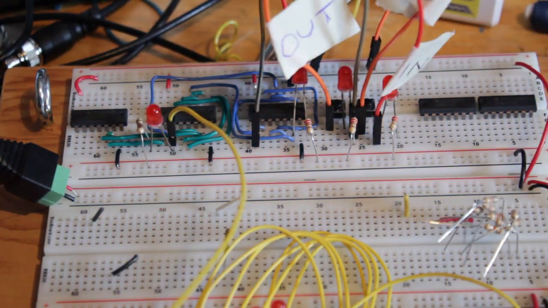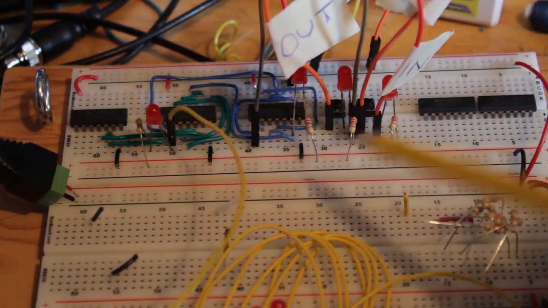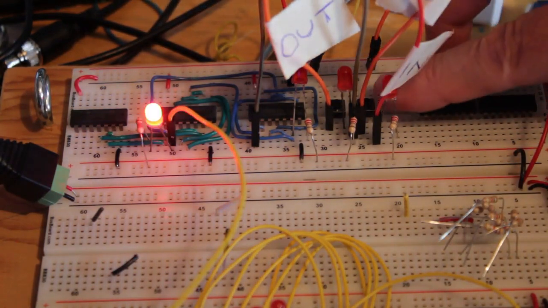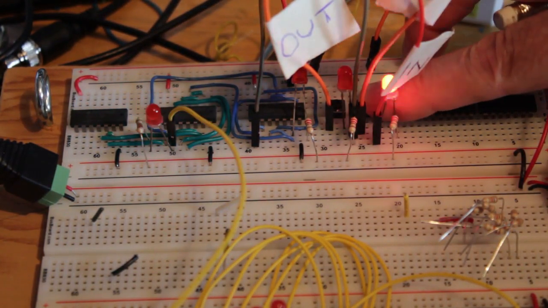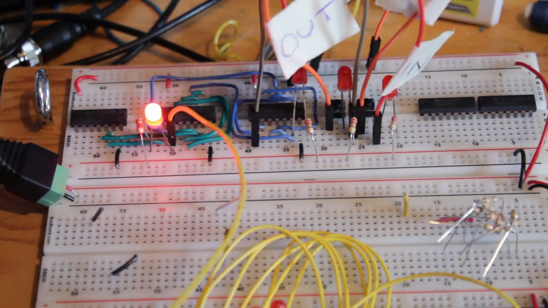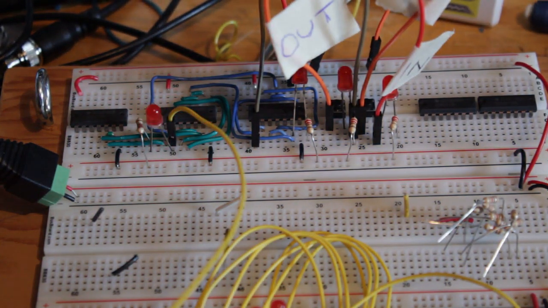So now we have a 0 at the output, so a 0 in memory, regardless of what's happening to the clock and regardless of the status of the input. And that concludes the demo of a NAND gate implementation of 1-bit memory.